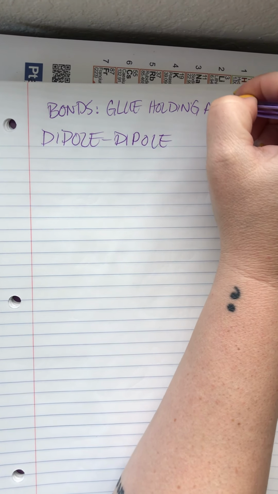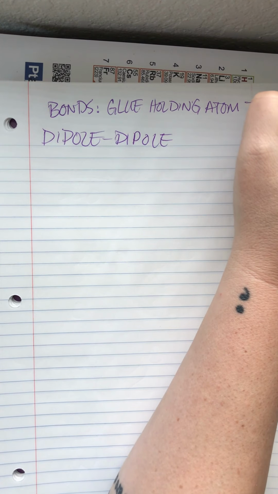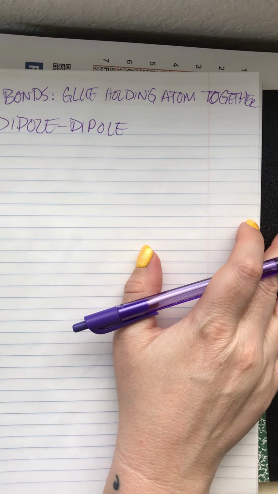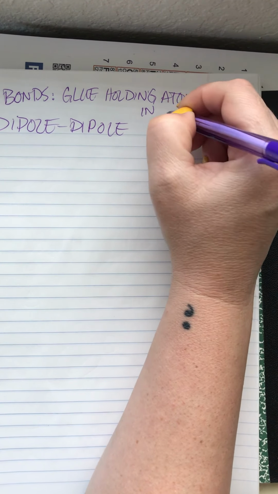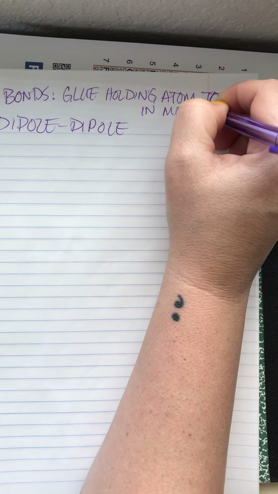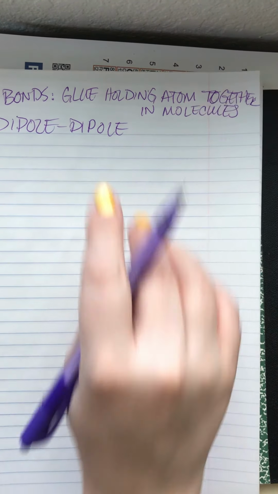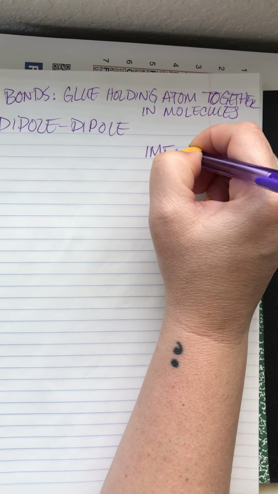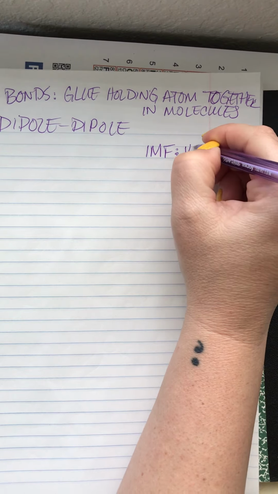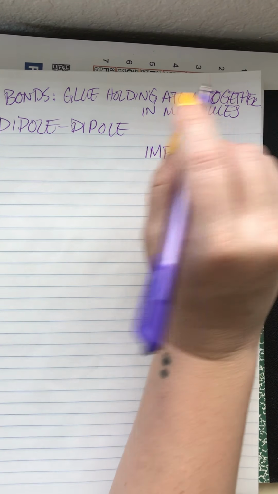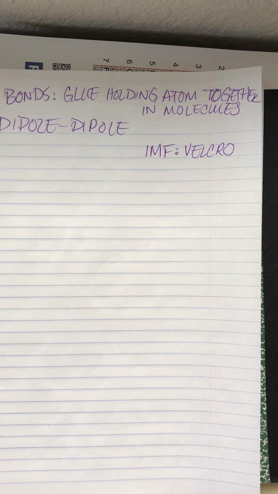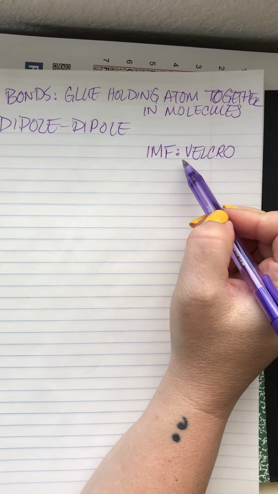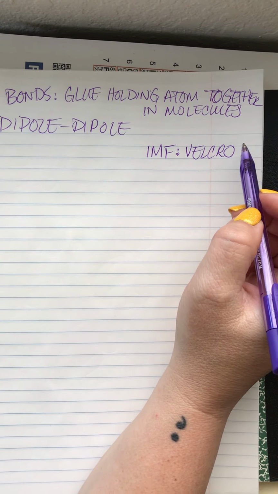atoms together in molecules or compounds, right? Intermolecular forces are more like Velcro, right? So they're not as strong as glue, and we're not talking about sticking atoms together necessarily.